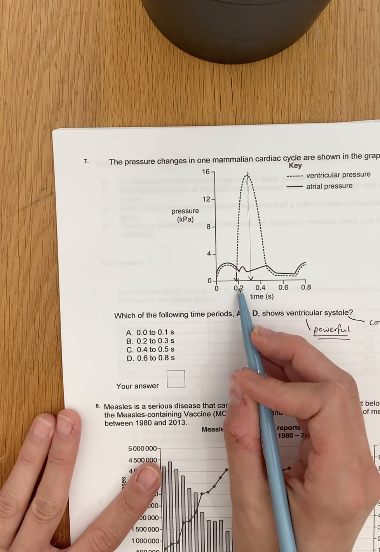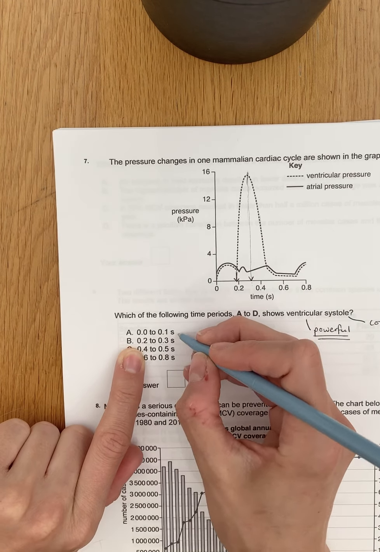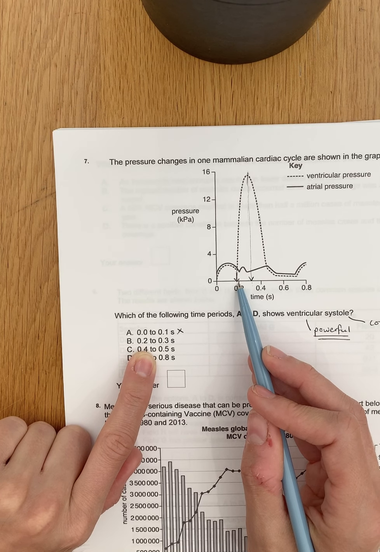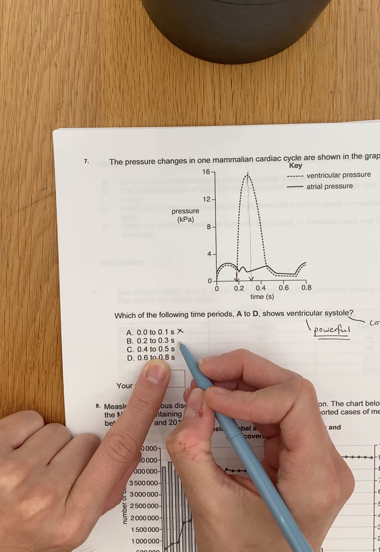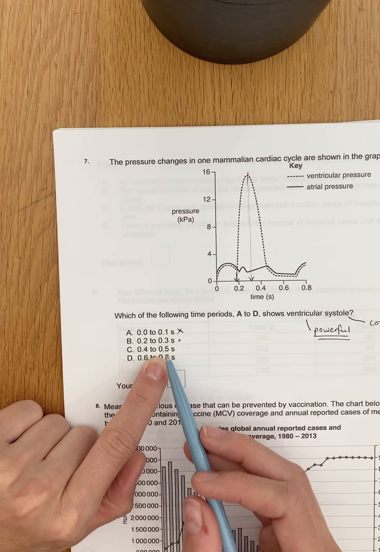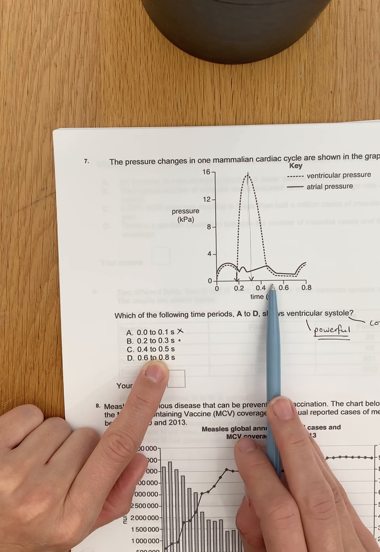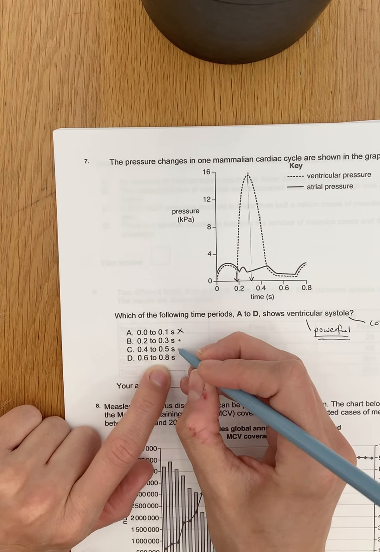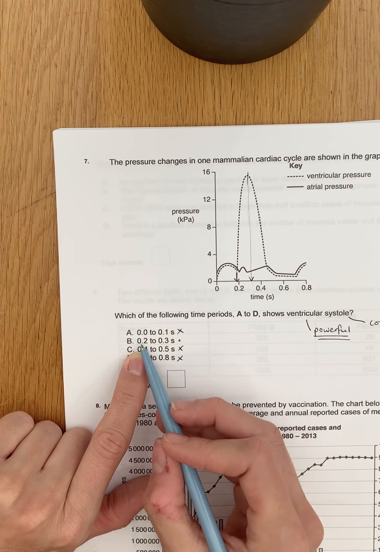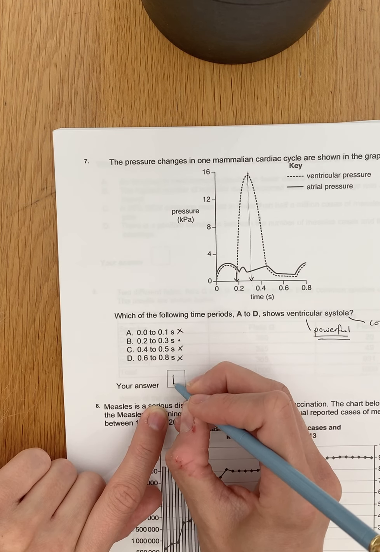Always check your scale as well. So let's have a look. 0 to 0.1, no. 0.2 to 0.3, yeah, it could be. I would have thought it was a bit before 0.2, but all right then. 0.4 to 0.5, no, definitely not. 0.6 to 0.8, no, definitely not. So we'd go with B, even though I'd say it was a bit before that. Don't mind, I'm just being difficult.